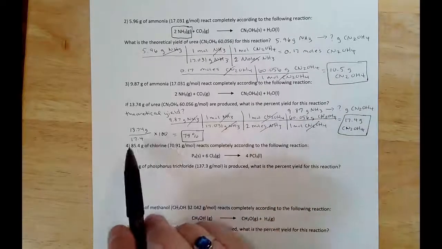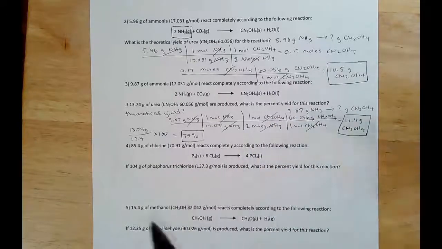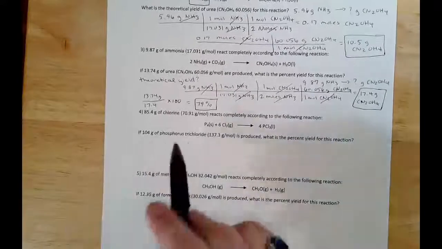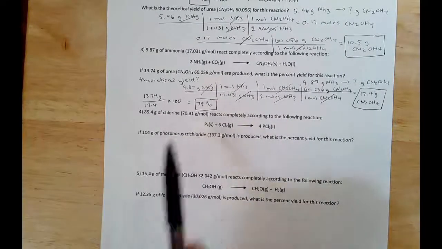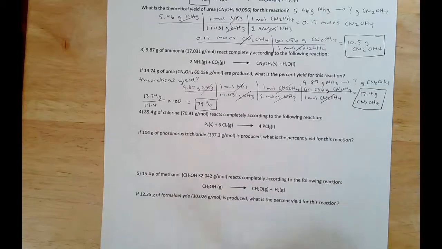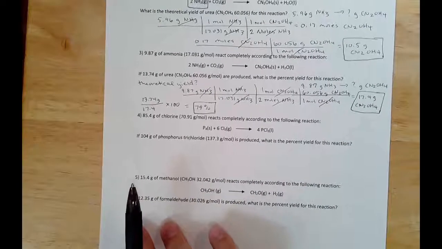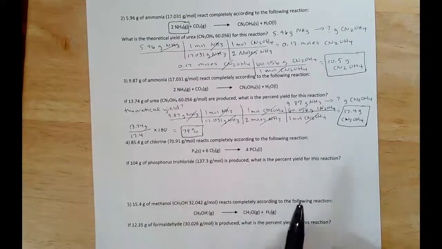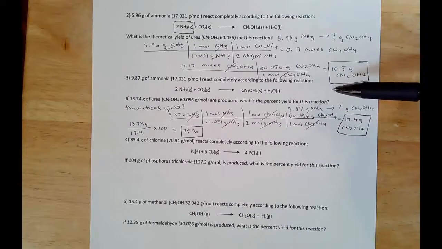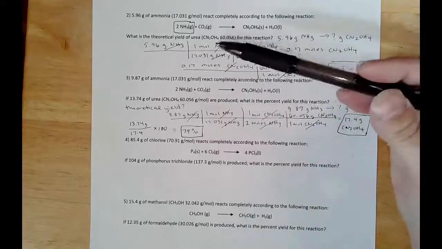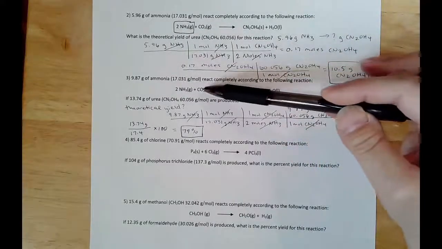Again, 4 and 5 are the same process as number 3. It's just different compounds, different amounts, but otherwise exactly the same problem. So give those a try. But this sheet skips figuring out the limiting reactant. Let's just say that for number 3, it said 9.87 grams of ammonia react with 10 grams of CO2. What's the percent yield for this reaction, given the amount that you actually make?